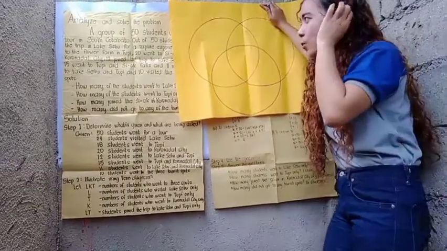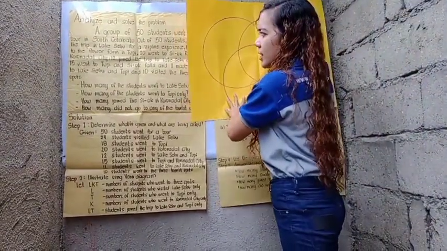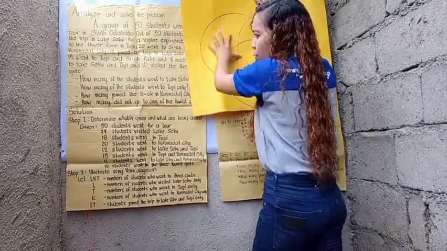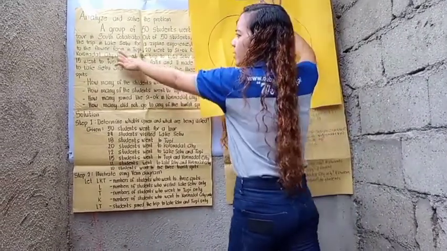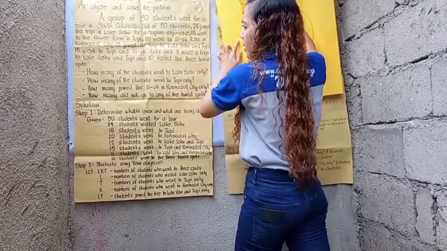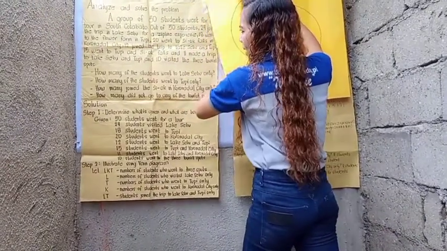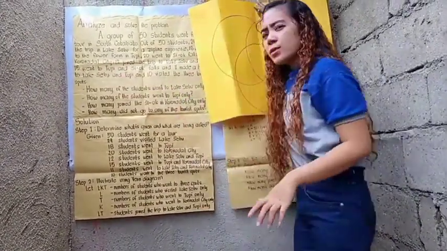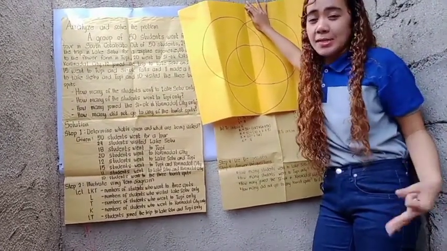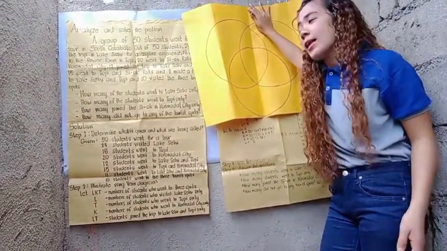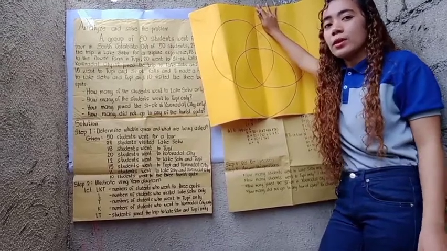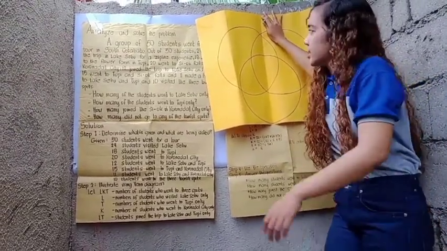Bakit? Kasi yung main variable natin is yung ating Lake Cebu, Tupay, and Coronadal City. So these are the 3 tourist spots na pinuntahan ng mga estudyante. Kaya ang gagawin natin is we're going to include 3 circles.